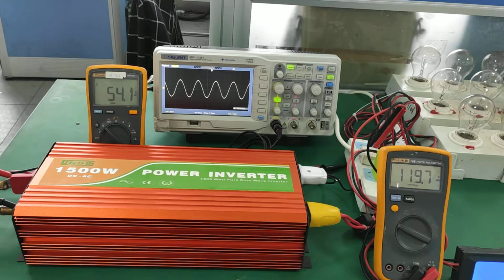And now the output comes to 119.5 volts. Okay. And now the DC input comes to 58 volts, and output is 119.6 volts.